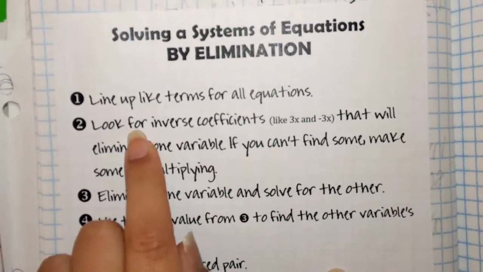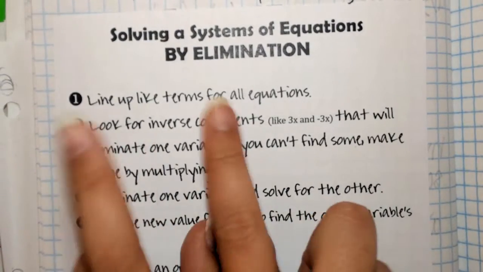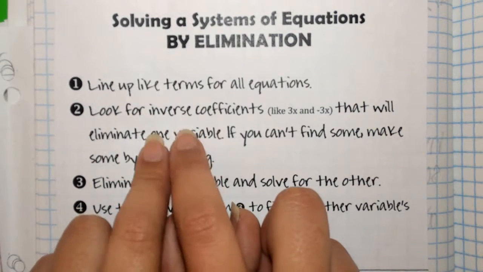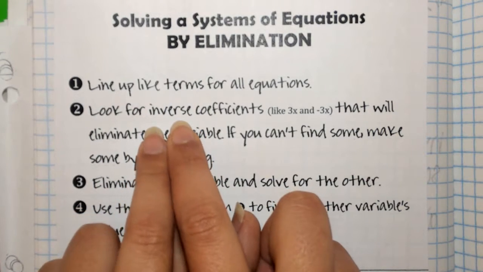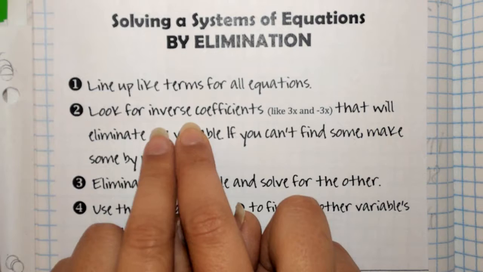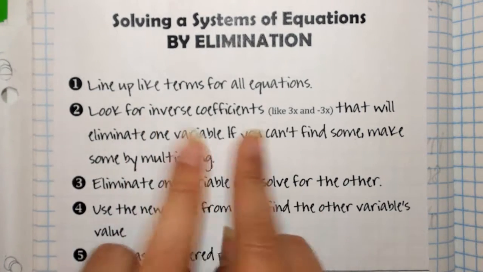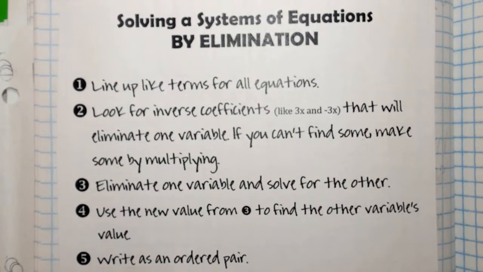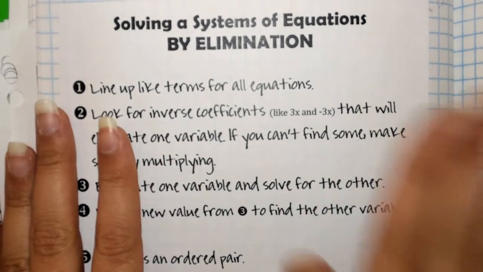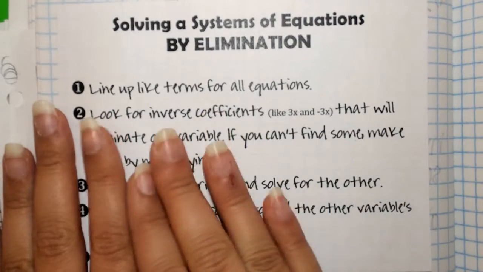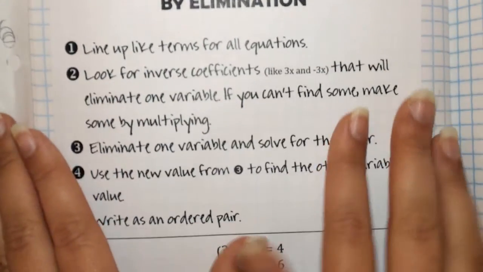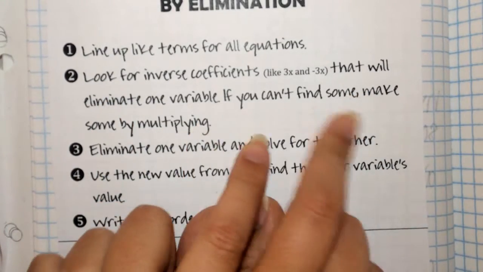Alright, step 2, it says look for inverse coefficients. What does the word inverse mean? Inverse means opposites. So if one's positive, what are you looking for? Negative. If one's negative, what are you looking for? So if I have a positive 3x, I'm going to be looking for a negative 3x. And these will eliminate one variable.